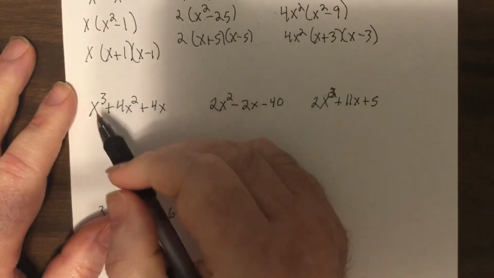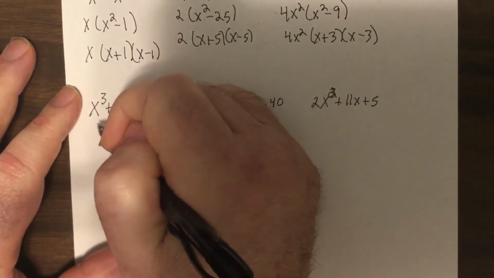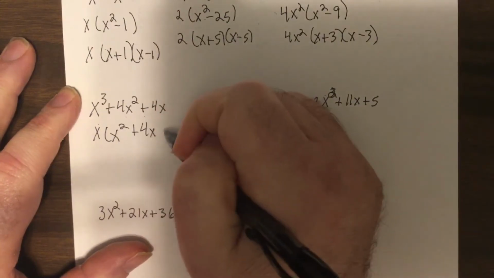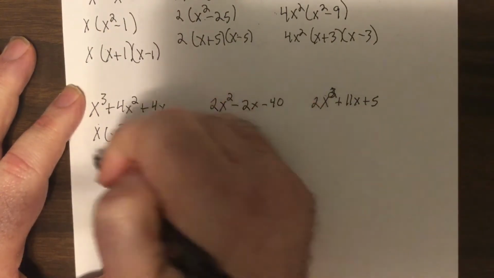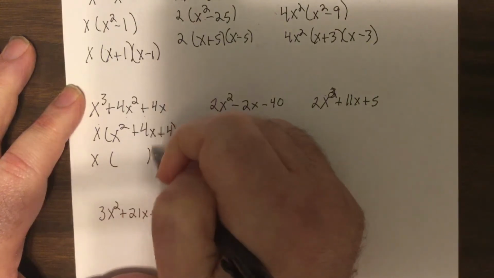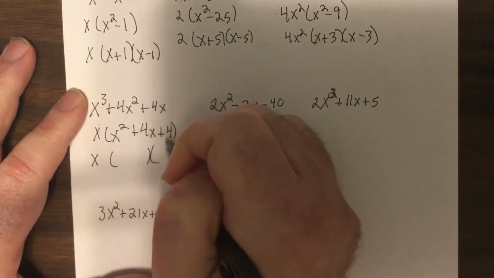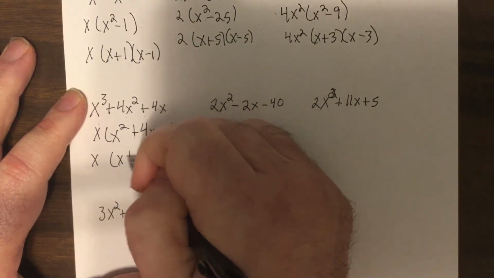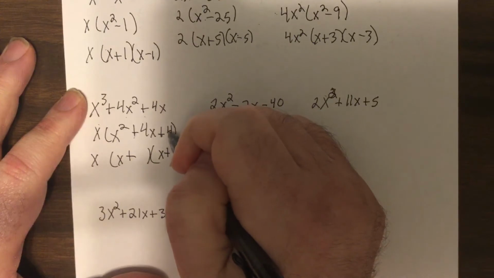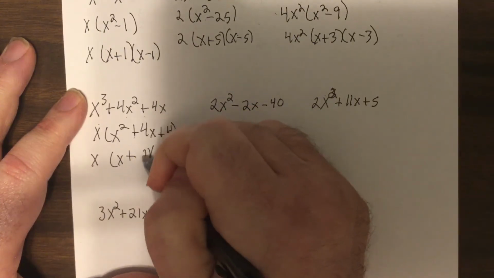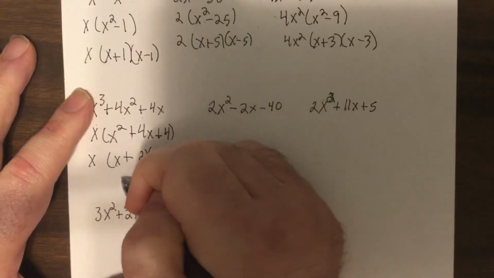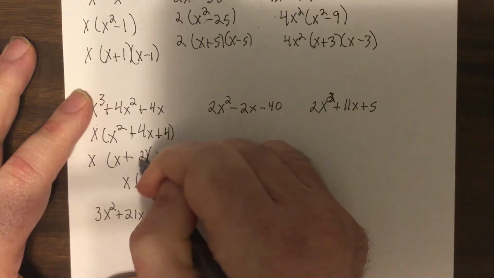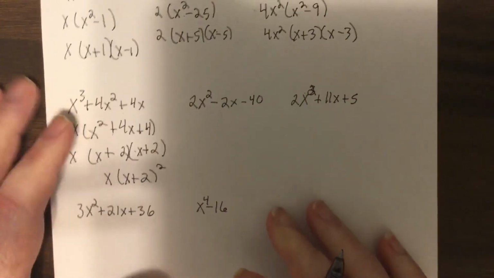So, now this one, GCF is x, so factor it out. Now this is a trinomial, so I'm going to try to break it up into two terms. So x squared is x and x. The last term is plus, so they're both the same as the middle. And what do you multiply to get 4, but add to get 4? That'd be 2 and 2. You got two of them that are the same, so you write it as a square.